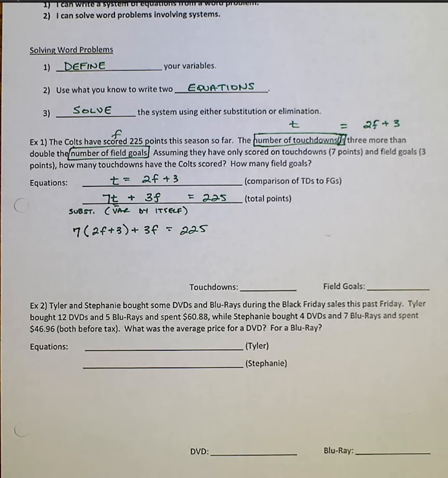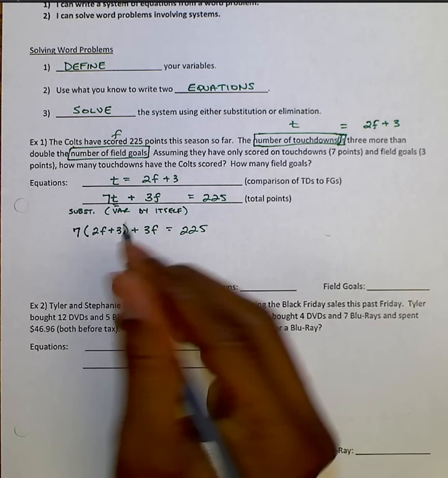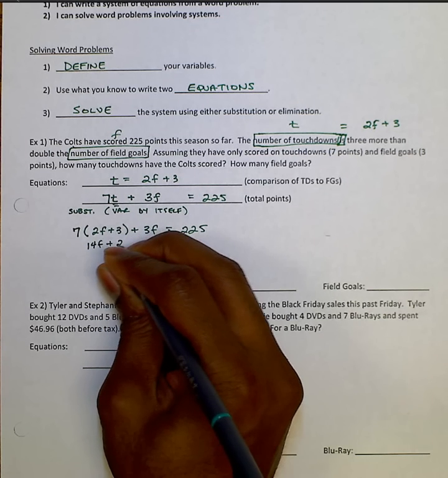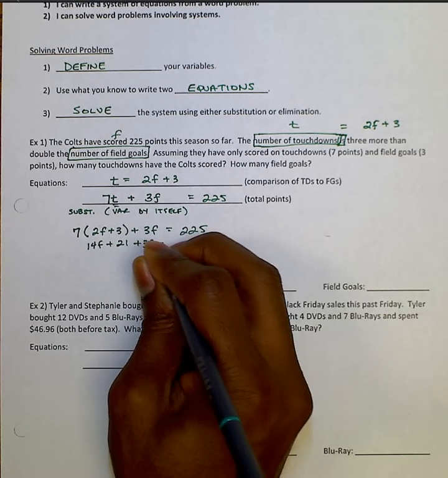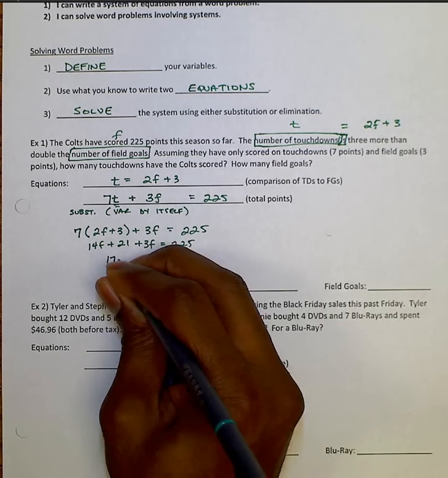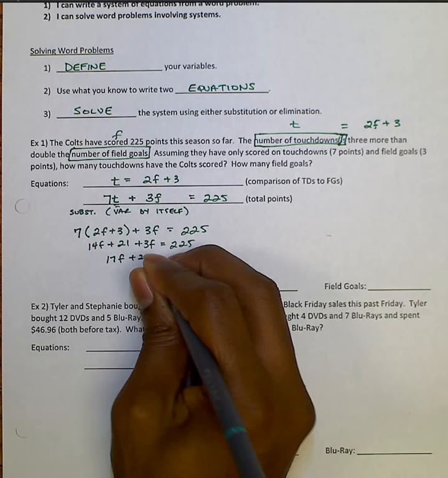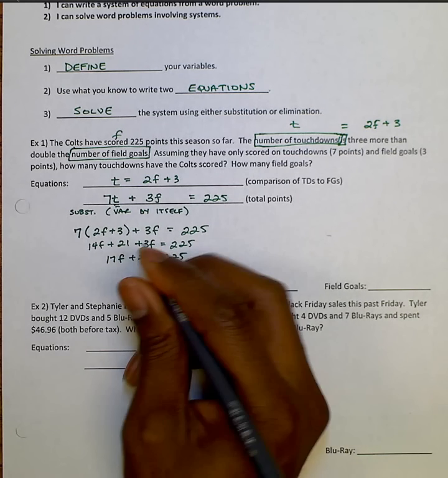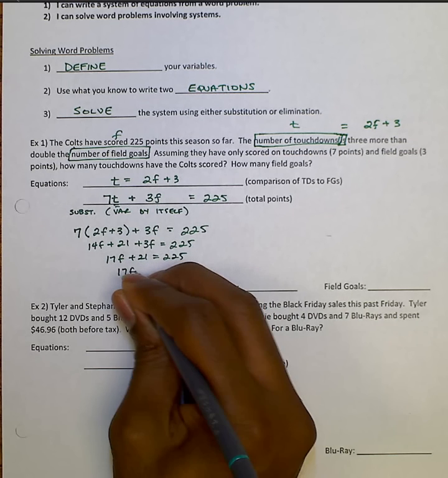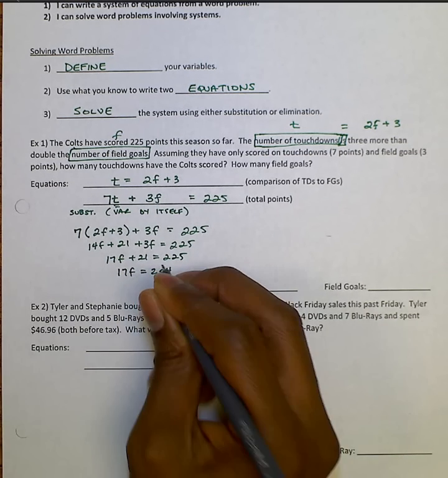Okay, and so now I'm going to just solve this for f. So I have 14f plus 21 plus 3f equals 225. 17f plus 21 equals 225. Subtract 21 from both sides. 17f equals 204.